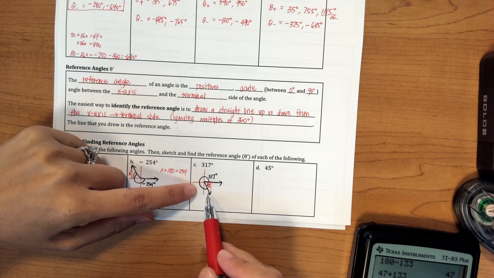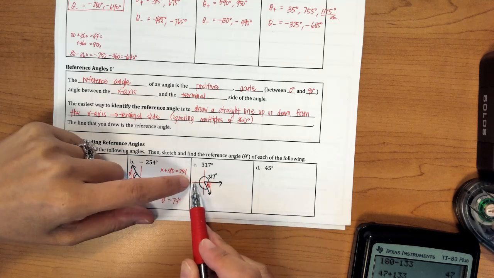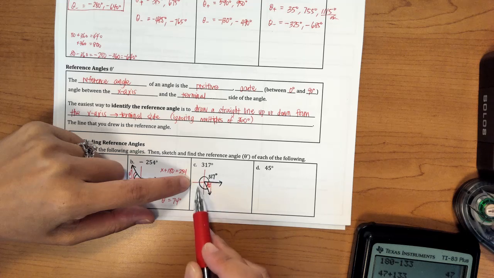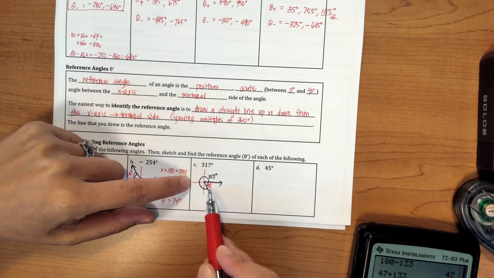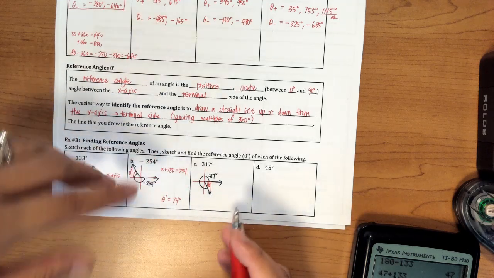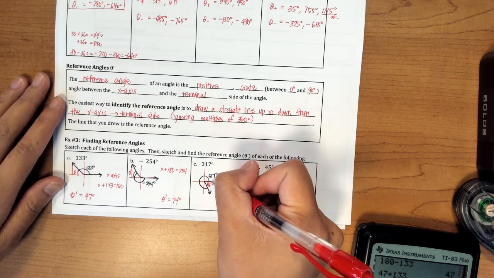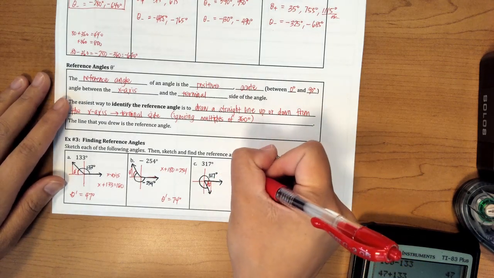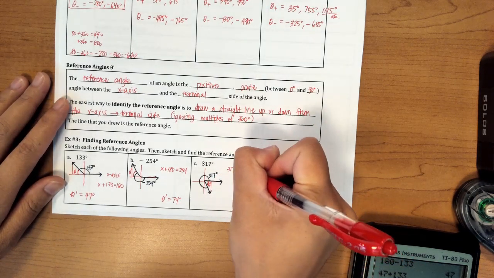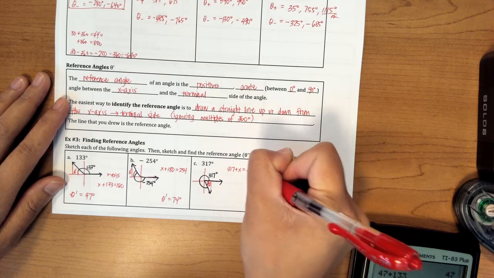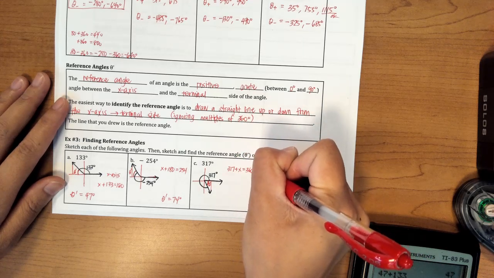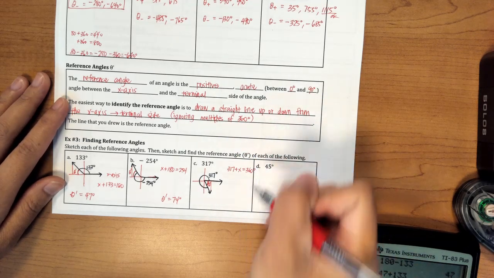Actually, you need what's left, right? 180 is not helpful because if we take 180 plus something, we don't want this piece. We need the missing piece. When we need what's left, that means I'm going to take 317 plus what equals 360.